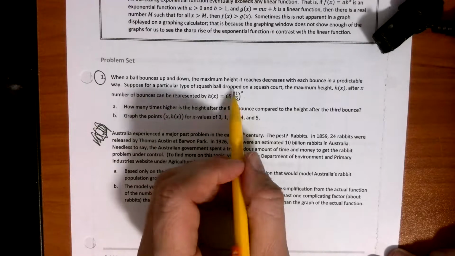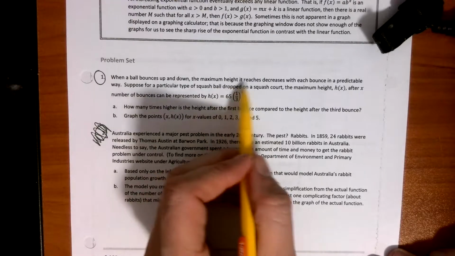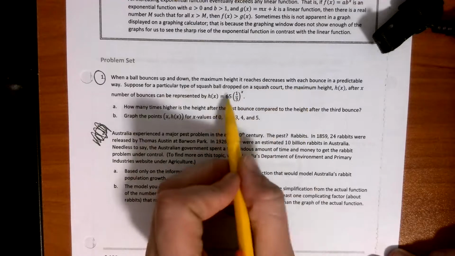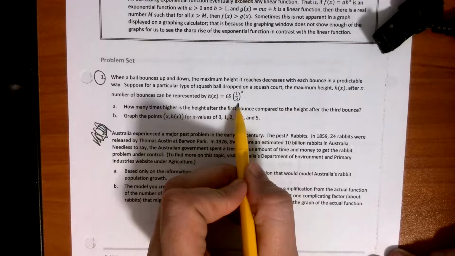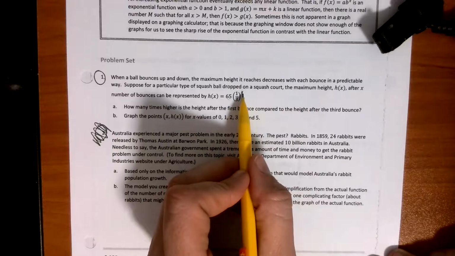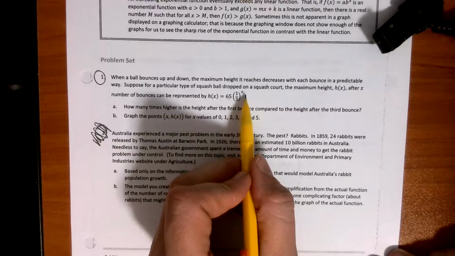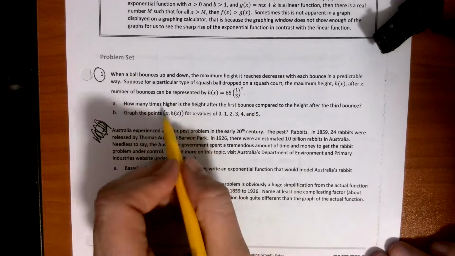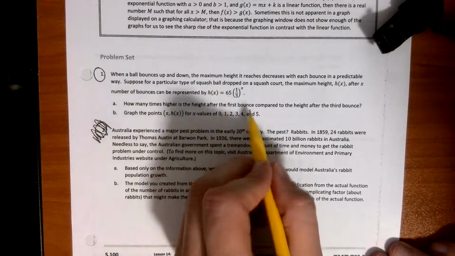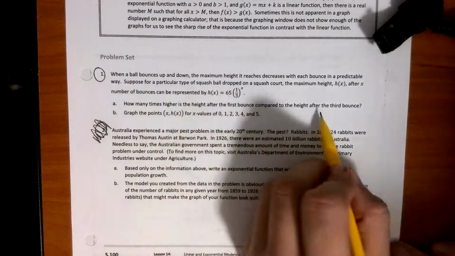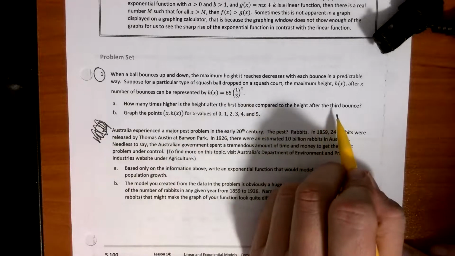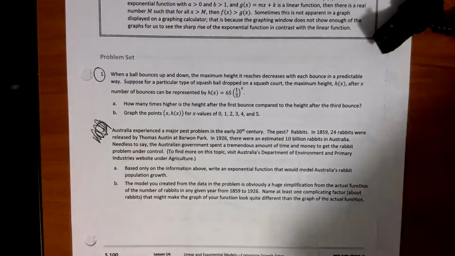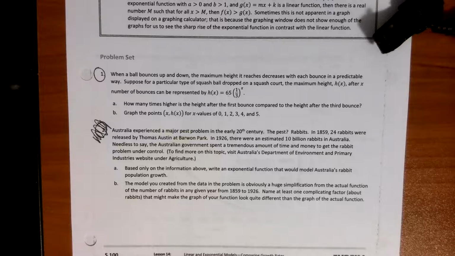So it says the maximum height it reaches decreases with its bounce. So this is the maximum height, and it's decreasing by a third for each bounce it takes. So the x is the number of bounces. So it says, how many times higher is the height after the first bounce compared to the height after the third bounce? So then we actually put this kind of thing into our formula.